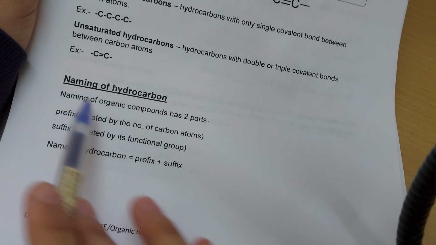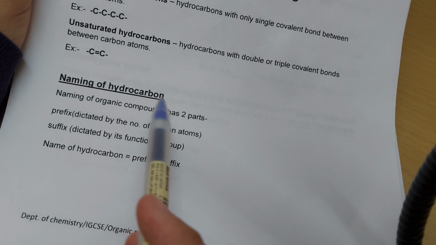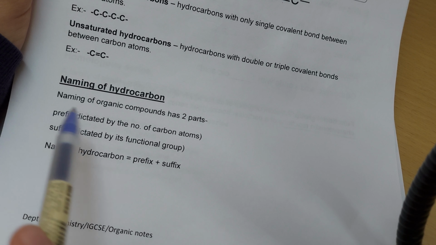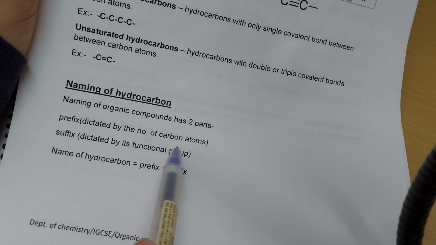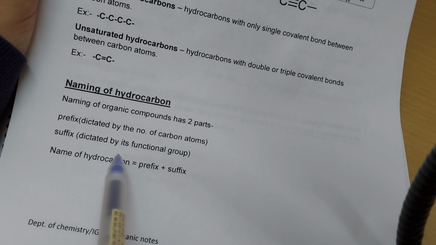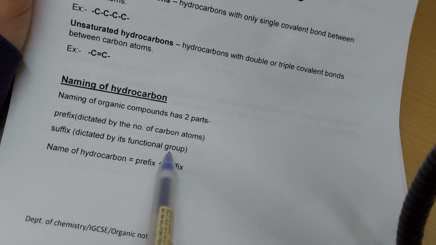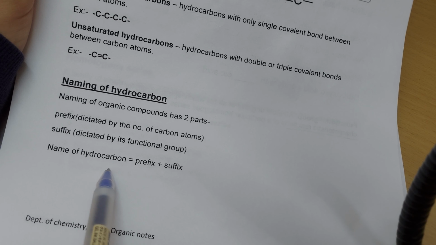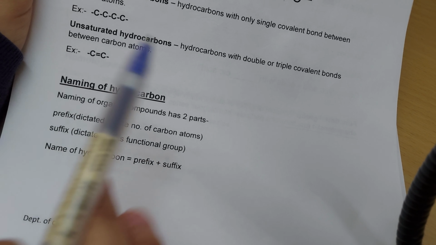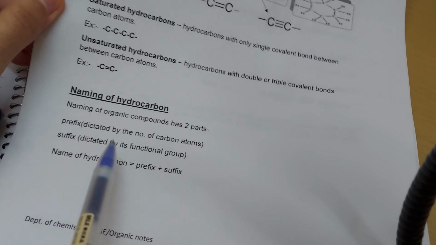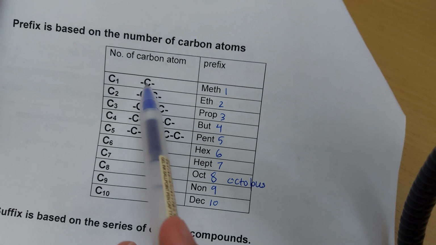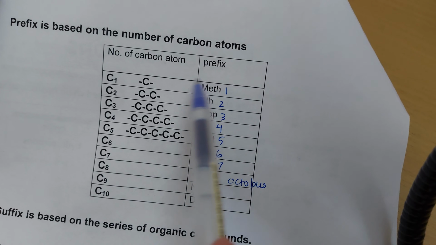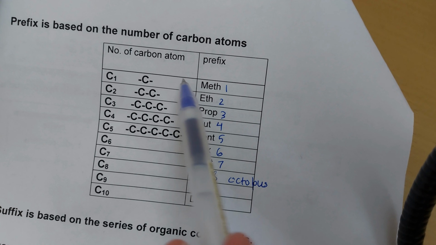Naming of organic compounds in general, they don't have to be hydrocarbons, has 2 parts. The prefix part, which is basically the first part of the name, is dictated by the number of carbon atoms. The second part, which is the last part of the name, is dictated by its functional group. So the name of the hydrocarbon or organic compound equals the prefix plus the suffix. So the prefix is dictated by the number of carbon atoms here. As you can see, if the compound contains one carbon atom, it starts with the prefix meth, of course.